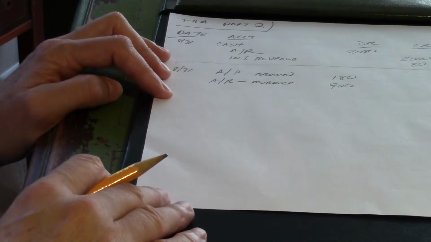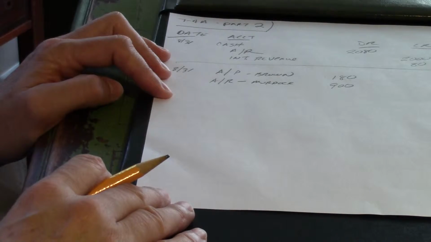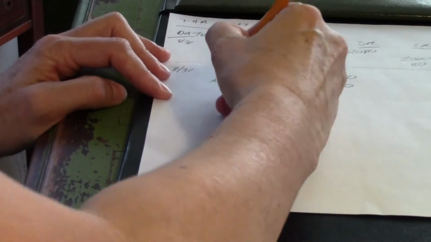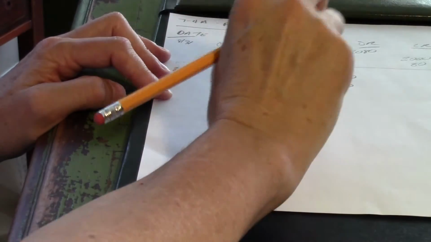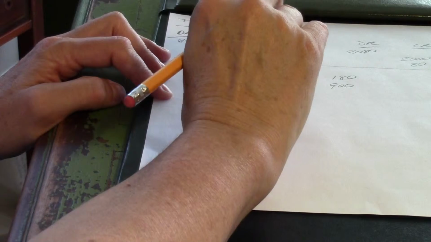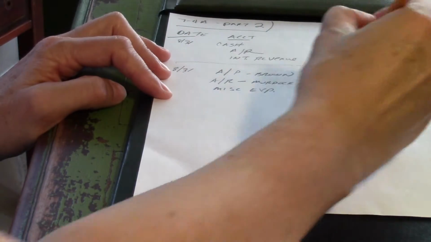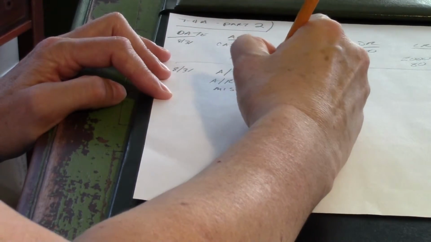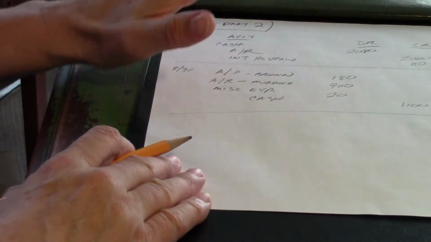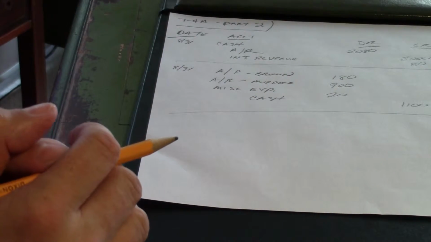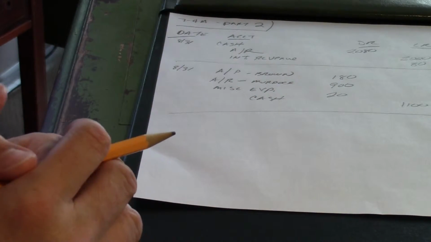So we have to increase that receivable by 900. And then the bank service charges, which we've already decided we're going to call miscellaneous expenses, and expenses are always debits unless you're closing them, right? So 20, and that's our cash of 1,100. All right, and those are your entries to fix the cash and make the cash balance on the reconciliation match.